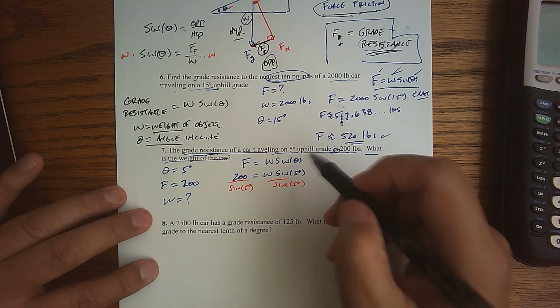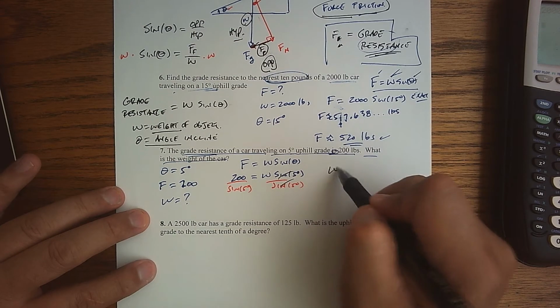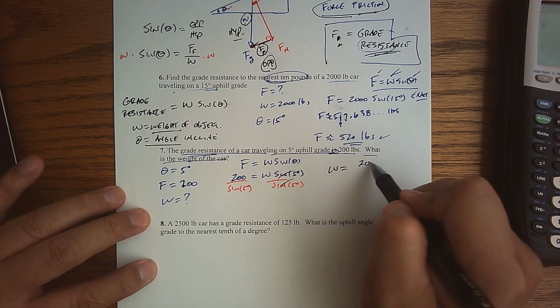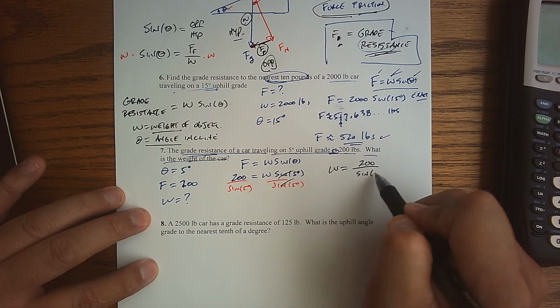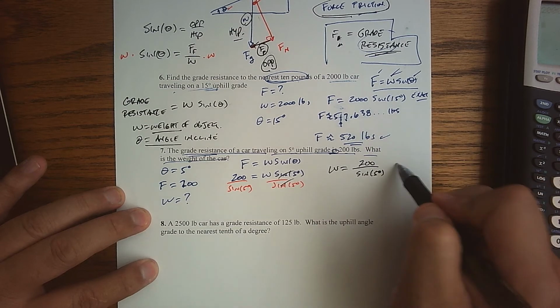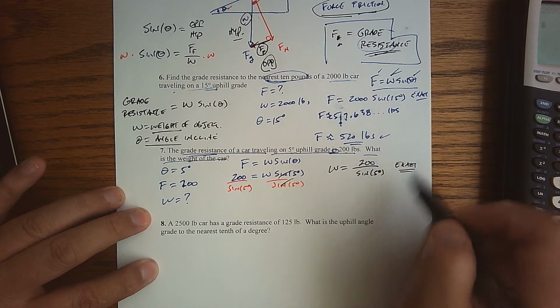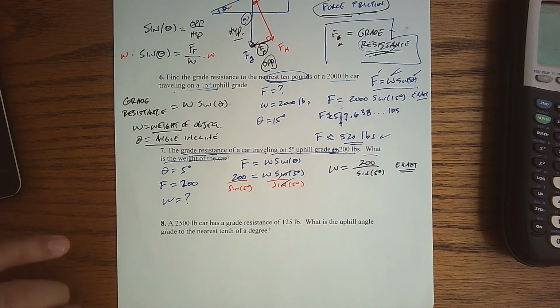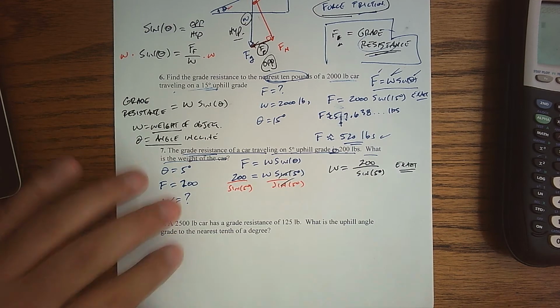And what we end up with, after everything cancels out, is W equals 200 over the sine of 5 degrees. So there is your exact value. That's what it's exactly equal to. It doesn't seem like they're asking to round off to any nearest thing, so maybe they want an exact answer, but class rule is 4 decimals.